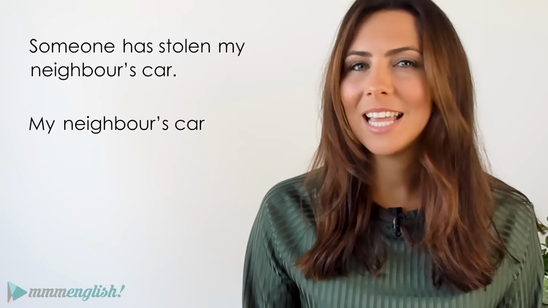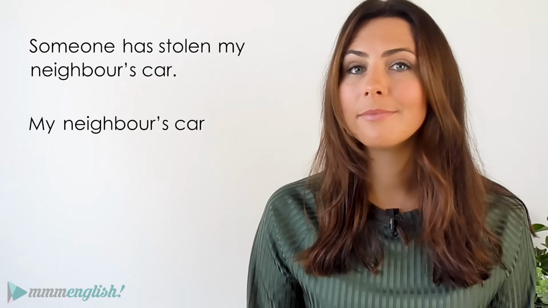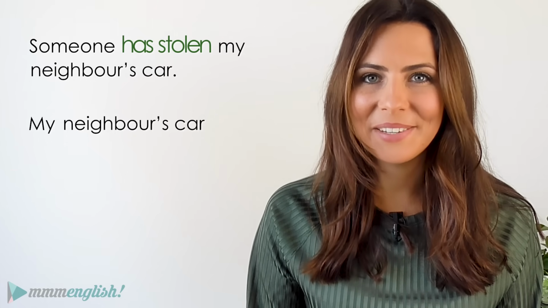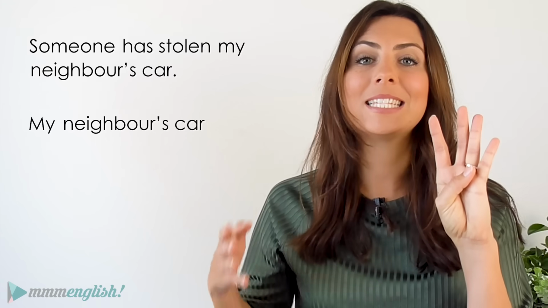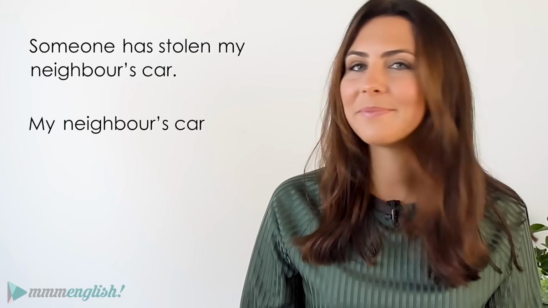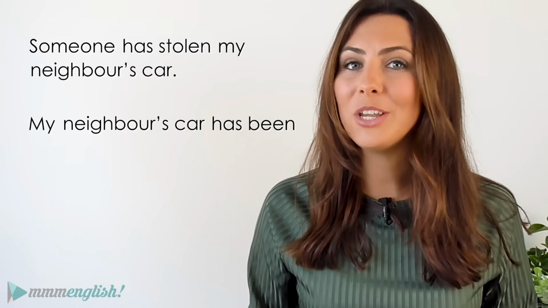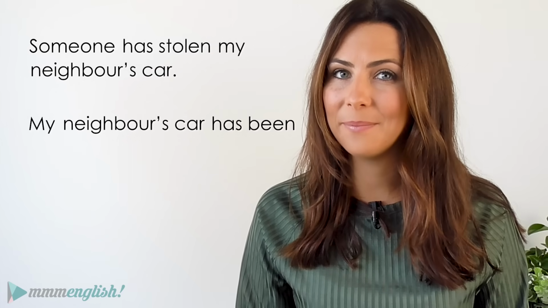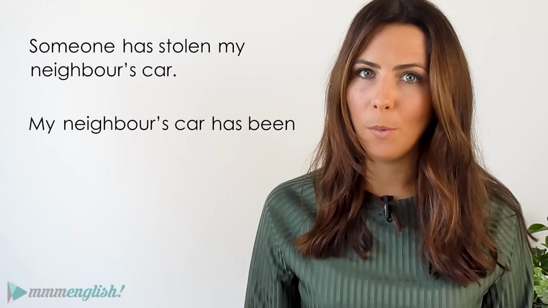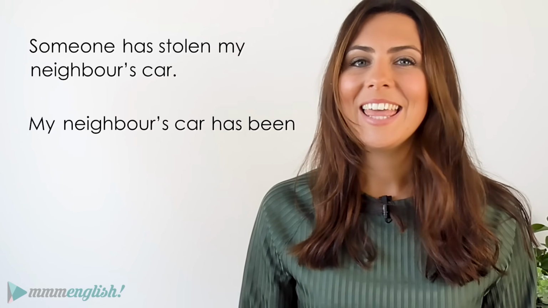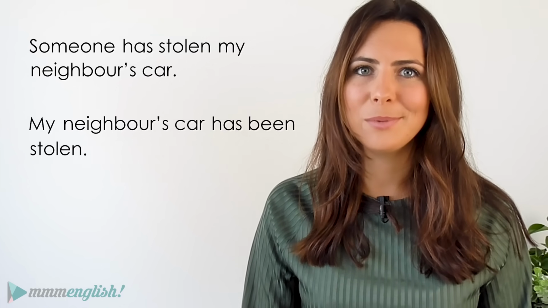Step 3, tell me what tense is used in the original active sentence. The present perfect tense. Step 4, you need to conjugate the be verb so that it's in the same tense. The neighbor's car has been. We're using has because the subject is now the car. Step 5, add the main verb in past participle form. The neighbor's car has been stolen. It's the same verb as the original sentence. It was also the past participle.